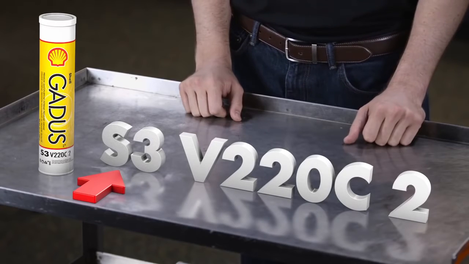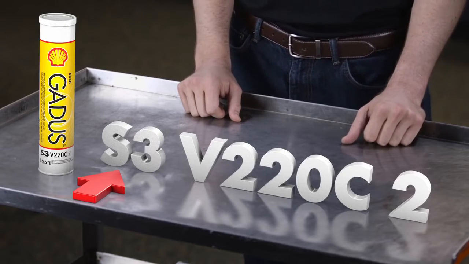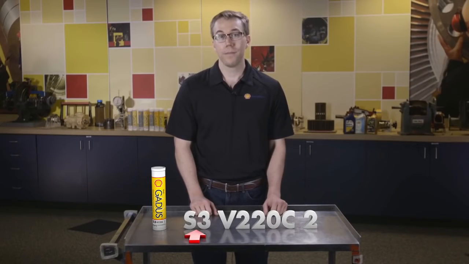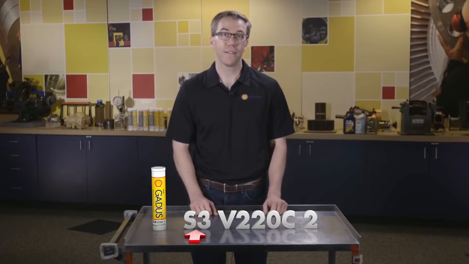S1 through S5 is the performance tier. S1, 2, and 3 are mineral greases. S4 is a semi-synthetic grease, and S5 indicates a full synthetic grease. So if you want to go from mineral to full synthetic, just switch S3 to S5.